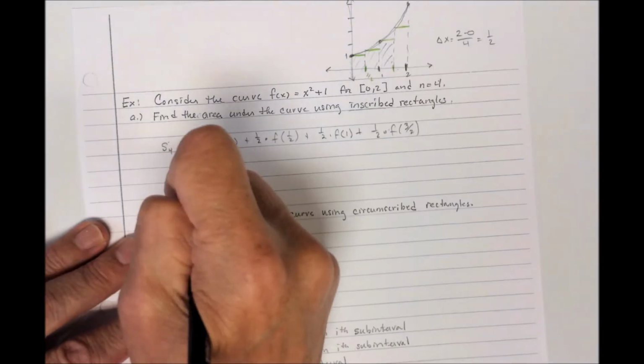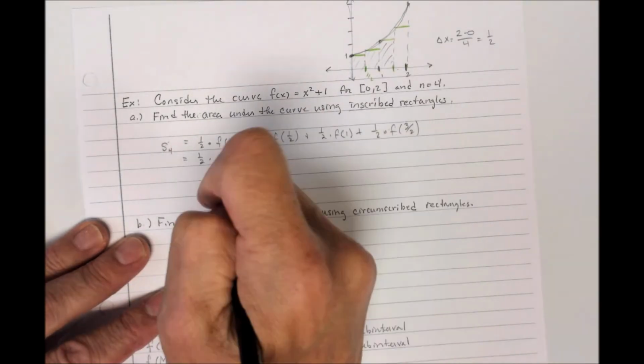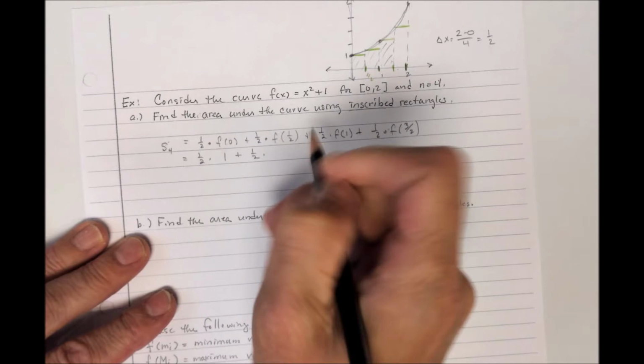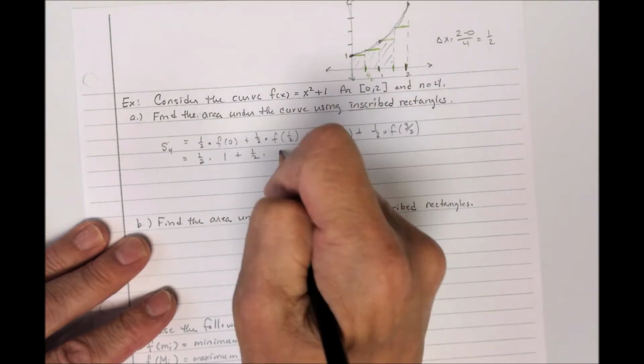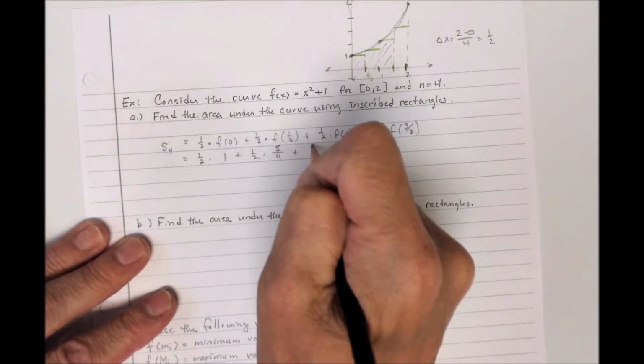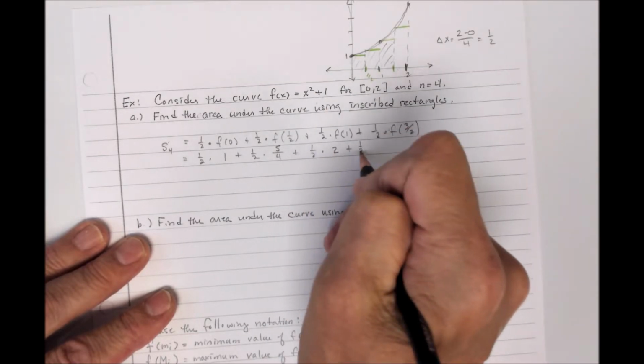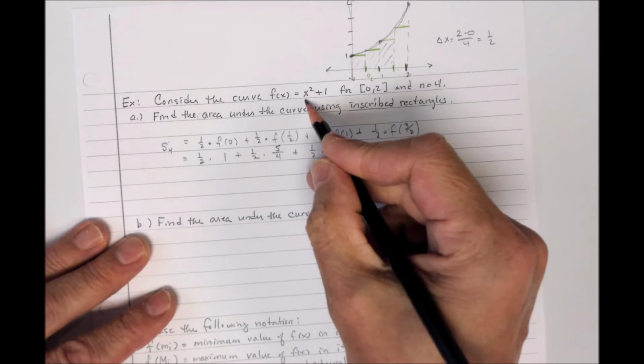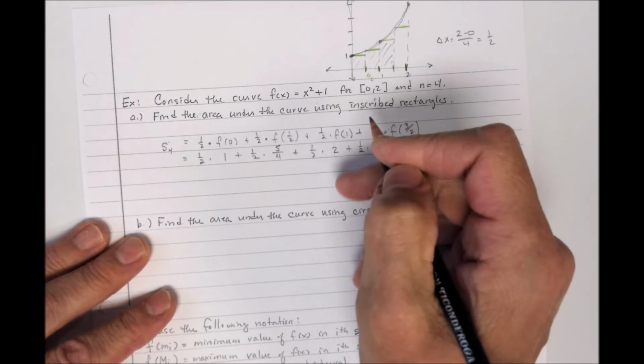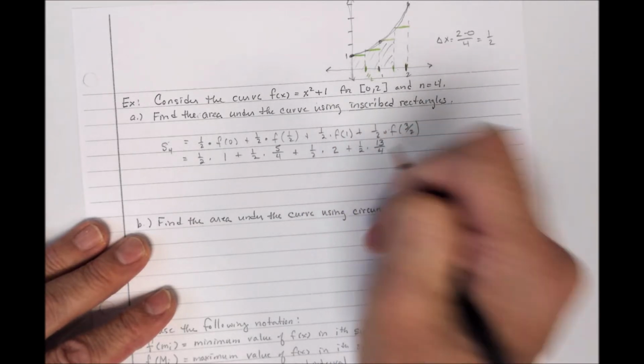So this is 1/2, f of 0 is 1, plus 1/2 times f of 1/2 would be 5/4, plus 1/2 times f of 1 would be 2, plus 1/2 times f of 3/2, that would be 9/4 plus 1, which is 4/4, that'd be 13/4. I hope I've done this right.